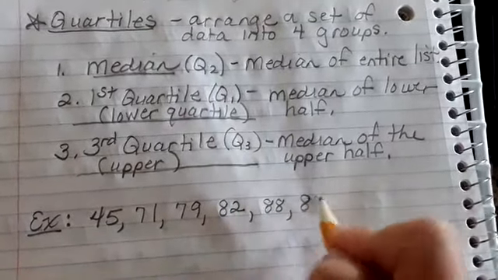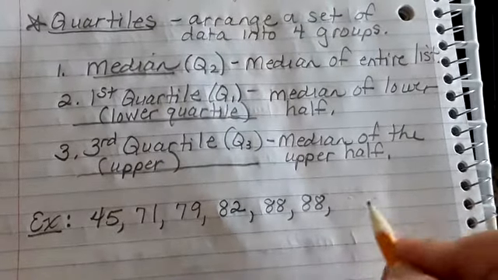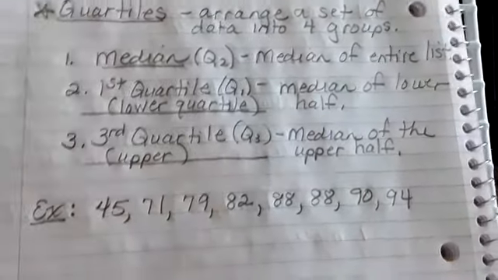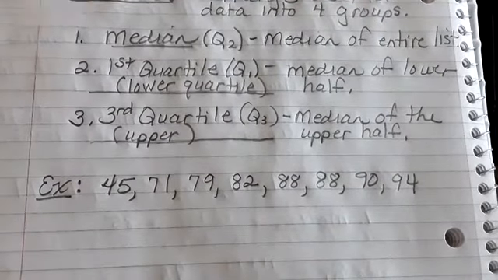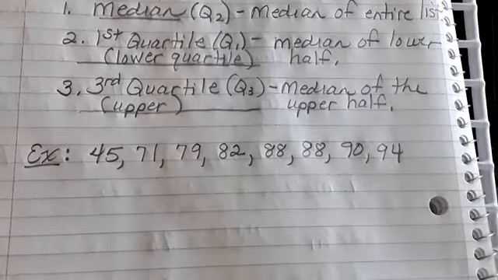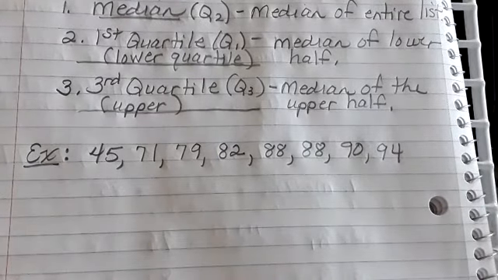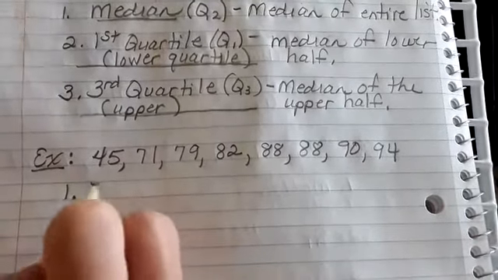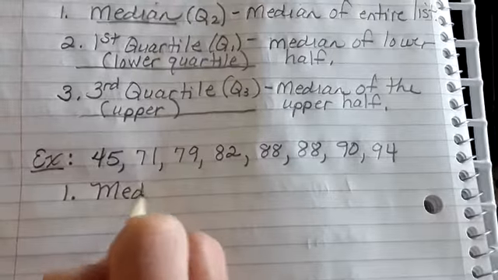Let's do another 88. 90 and 94. All right, so I've already went ahead and put them in order for you. We need to find the quartiles. So the first one you find is actually the one right in the middle, the median of the whole list.